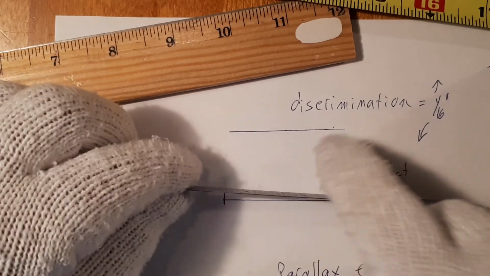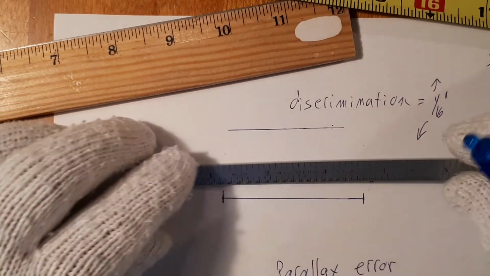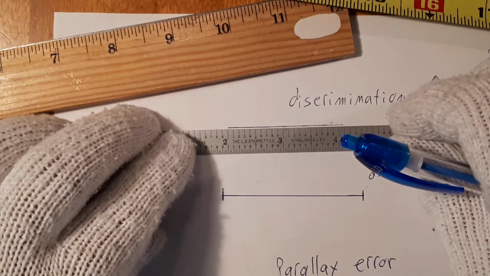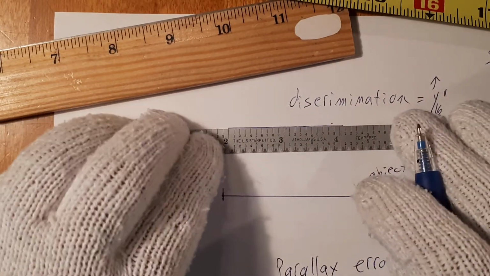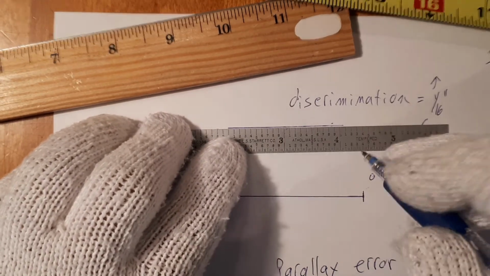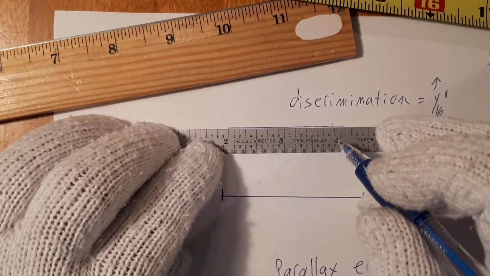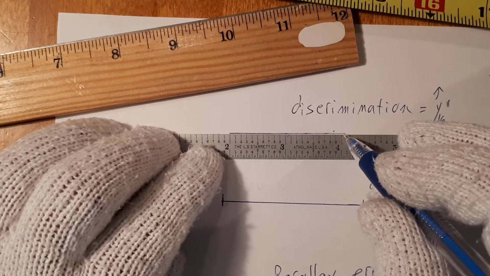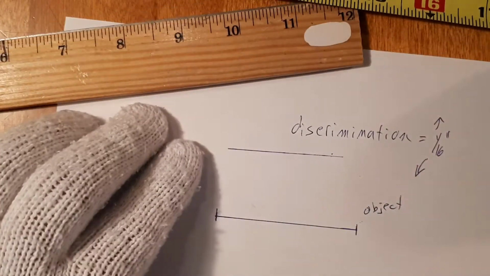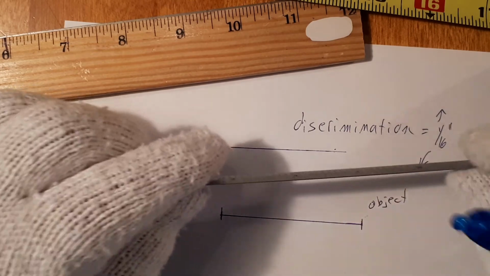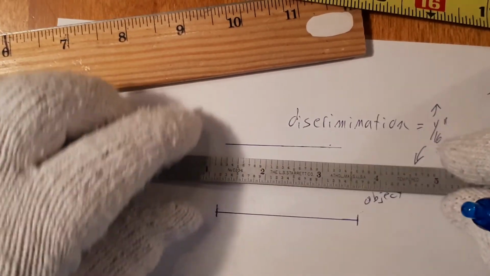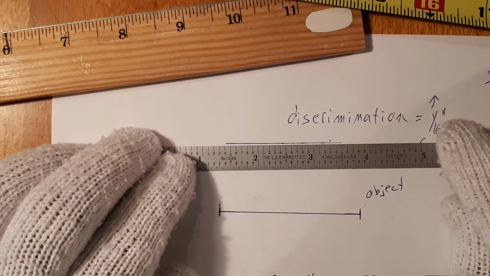So it is closer to the object. Because it's closer to the object, I don't have that height, and parallax error is minimized. There's still some thickness here, so there's still going to be some parallax error, but it's much, much minimized.